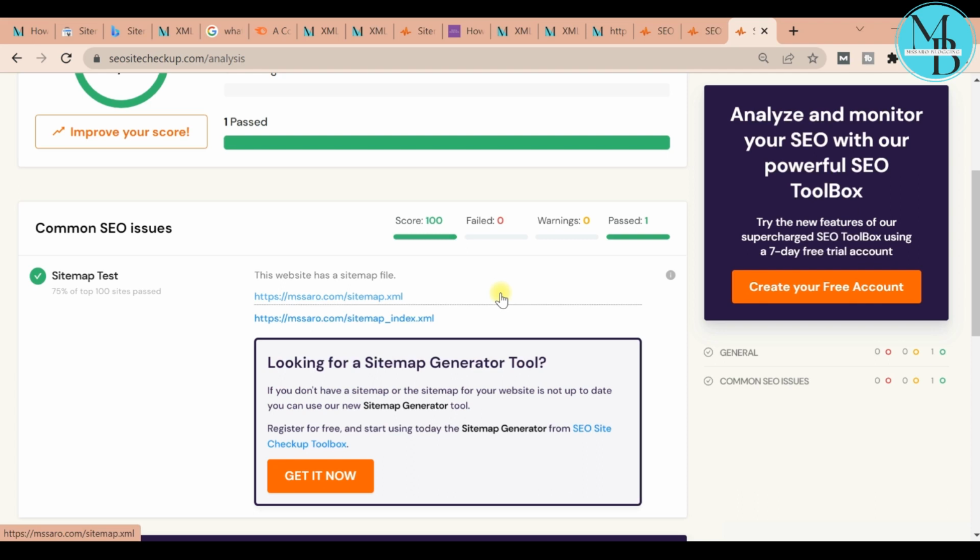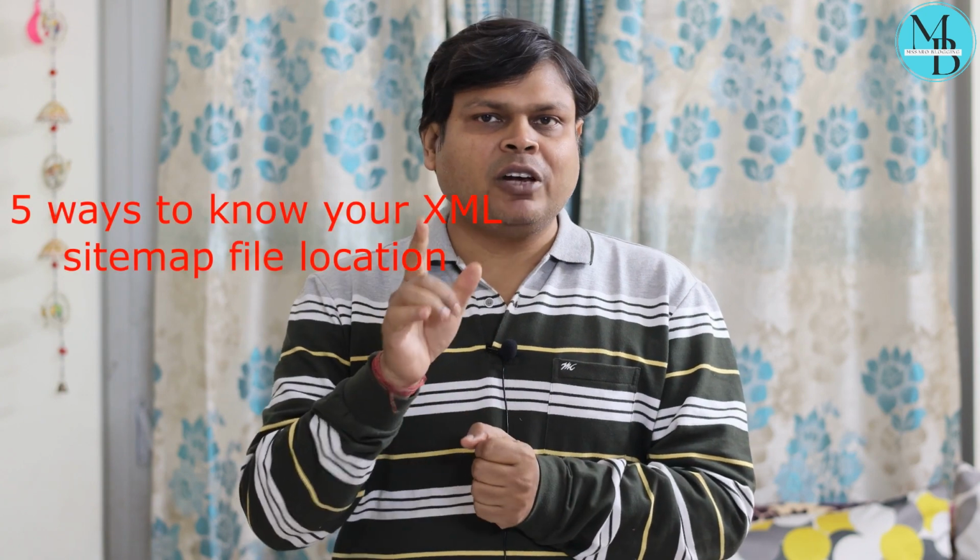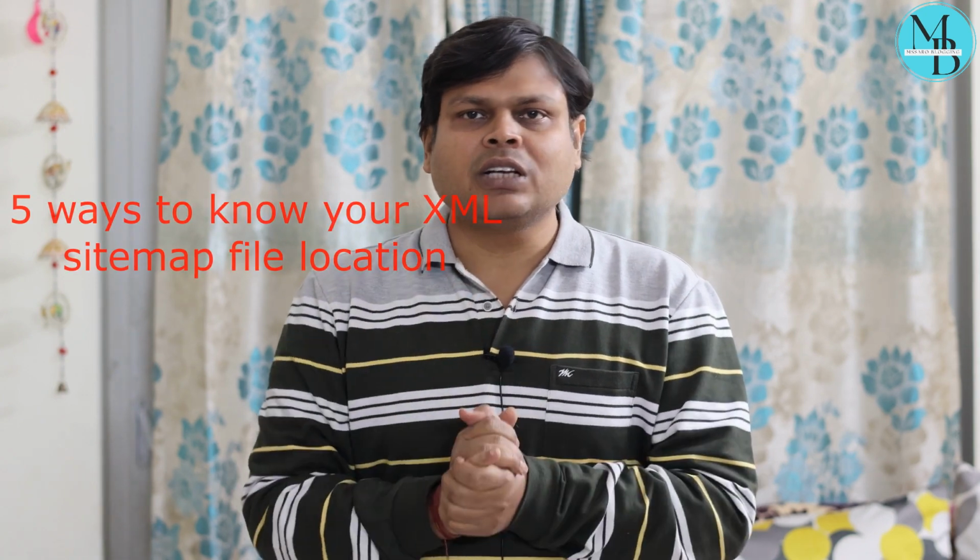Now it is clear how we can get the XML sitemap location of a website. We have seen 5 ways to check your sitemap file location. Let me revise once again.